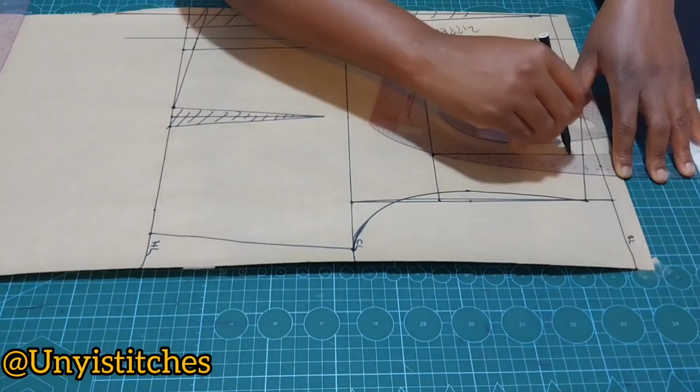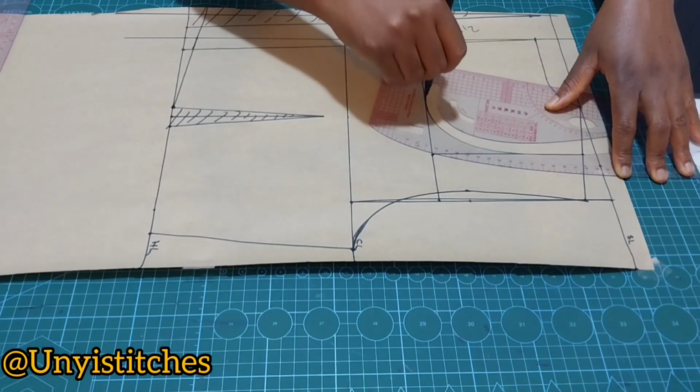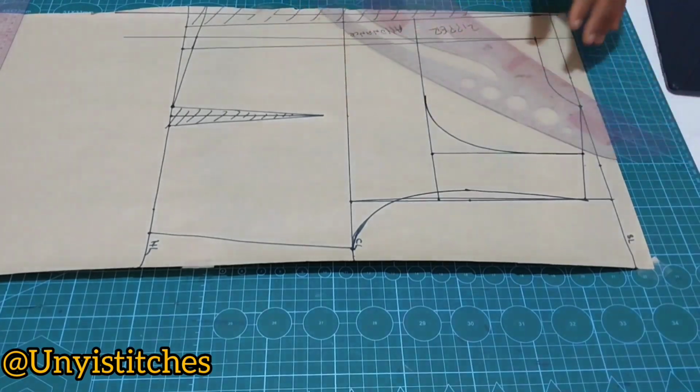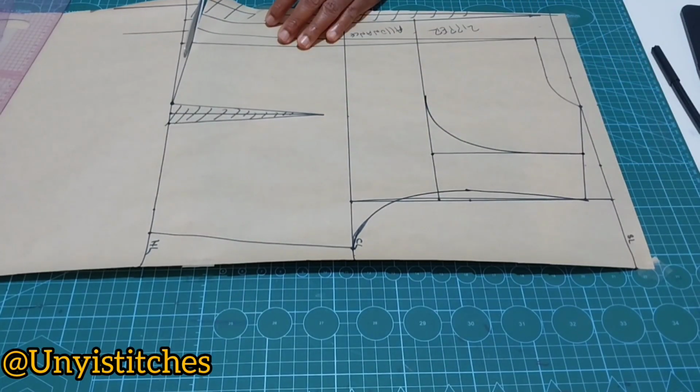So I'm going to use my curve ruler and draw the neckline for the back. I'll go ahead and cut my pattern now.